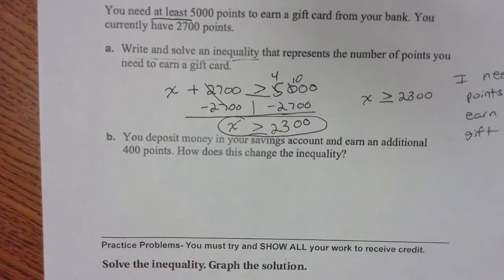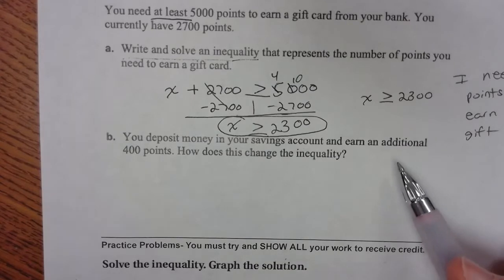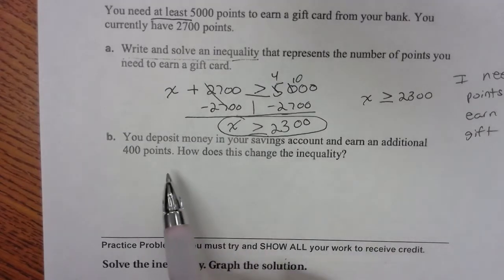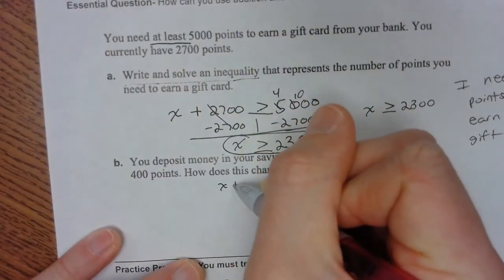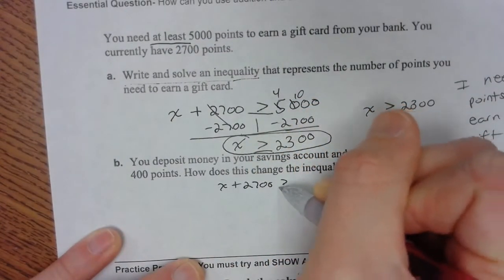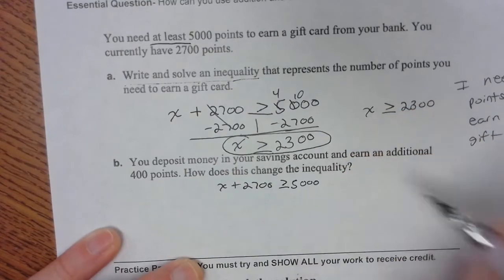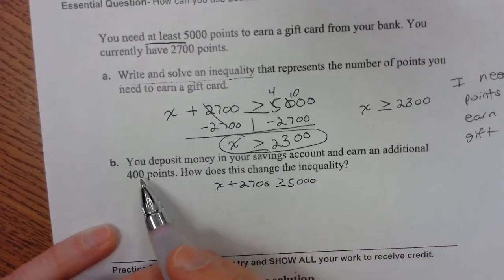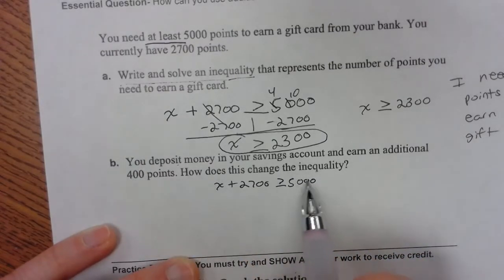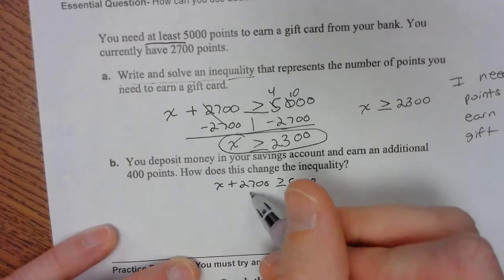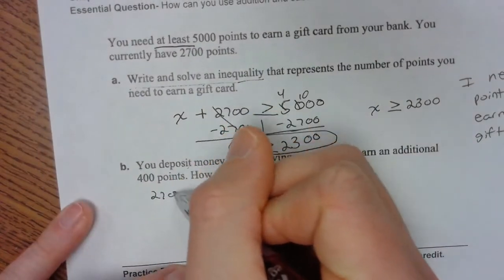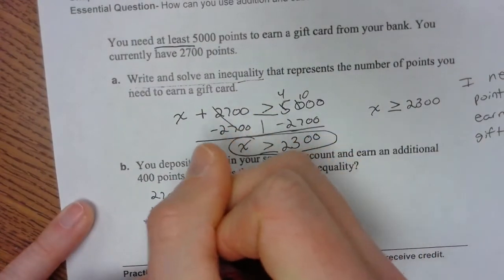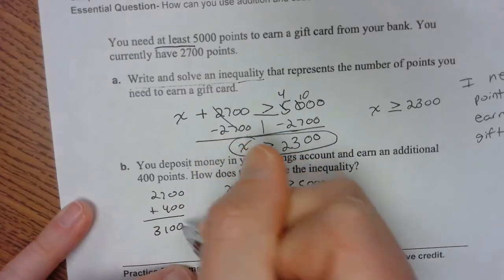On number 4, it says you deposit money into your savings account and earn an additional 400 points. How does this change the inequality? So my original inequality was this: x plus 2,700 is at least 5,000. So it's saying I added an additional 400 points. How does this change my inequality? Well, I would add 400 to 2,700. Okay, so that would give me 3,100.